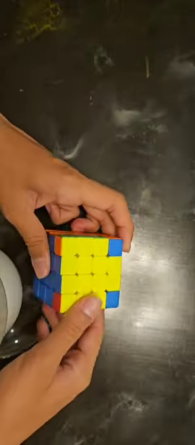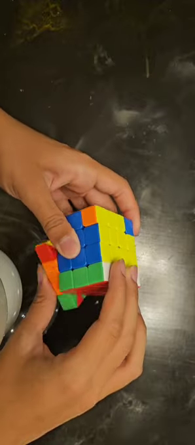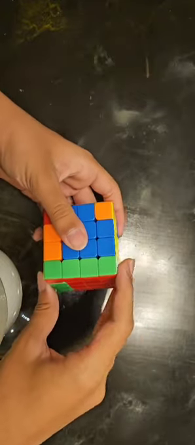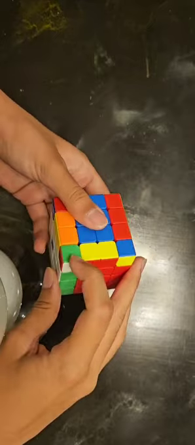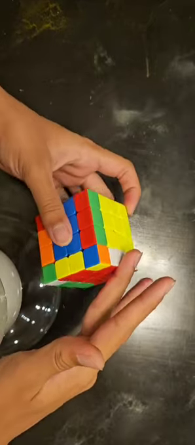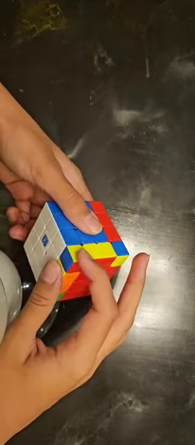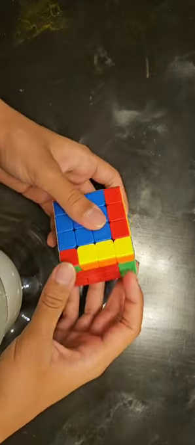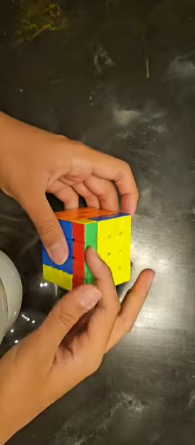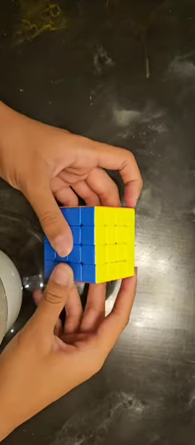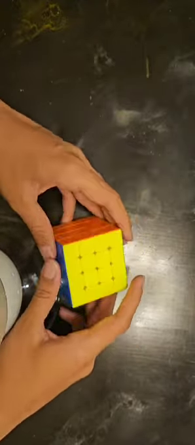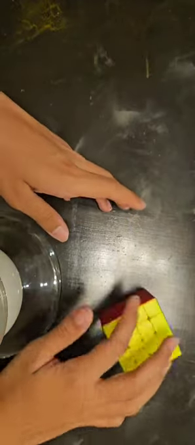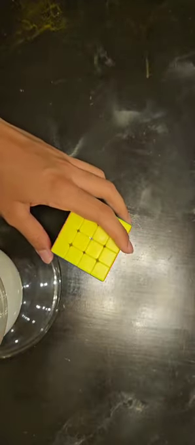So breaking the alg down, we do R2 prime, D E prime, and then basically do R U R prime to insert this corner here, and D to make this little block, and then R U R U prime R prime, and solve this pair with U prime R. That is pretty easy, hopefully, and yeah, let's get to the third one.